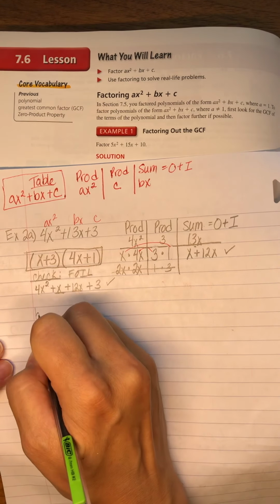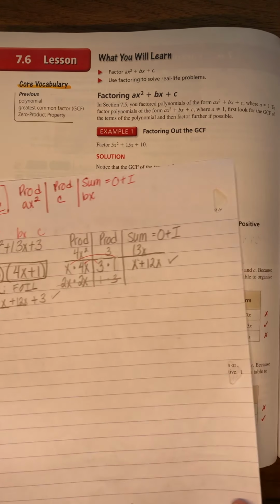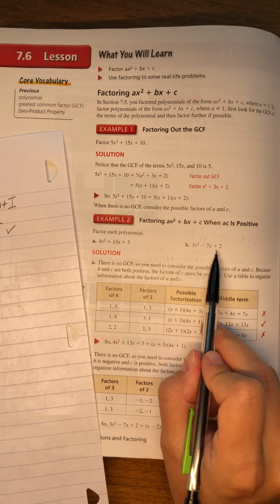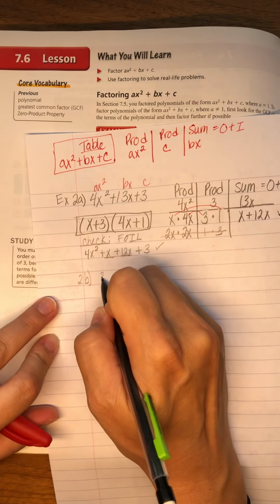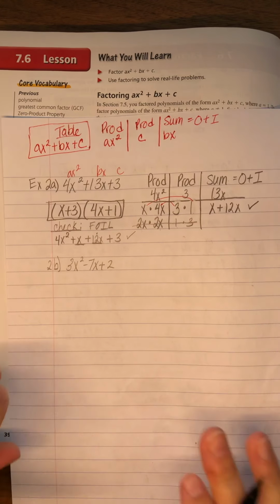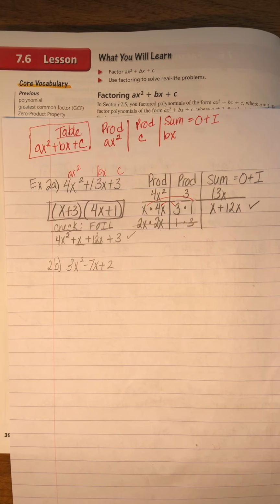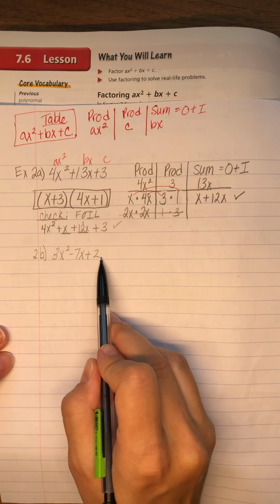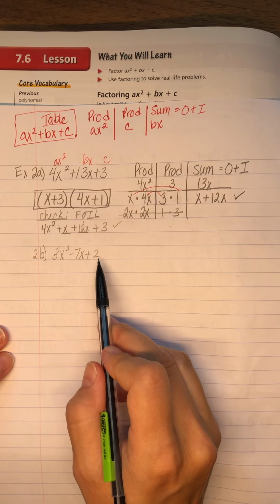Okay, let's do another one. We're going to look at 2b. So again, I'm just getting this from the textbook here. 3x squared minus 7x plus 2. Okay, we're going to make our table because there is no GCF here. There's no greatest common factor between the numbers. This one doesn't have a variable, so no GCF.